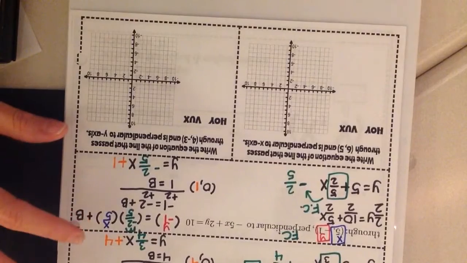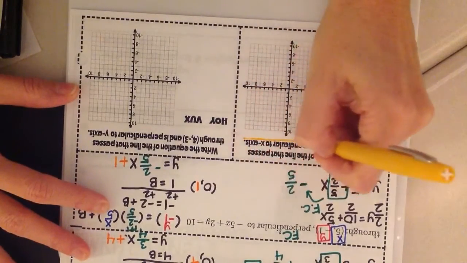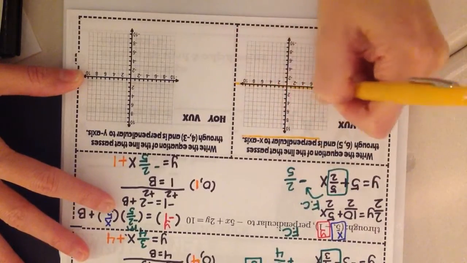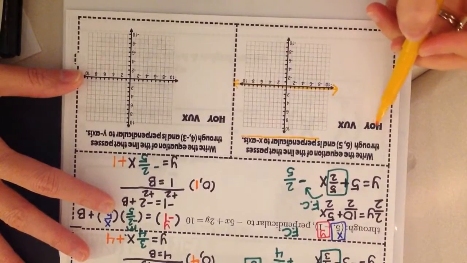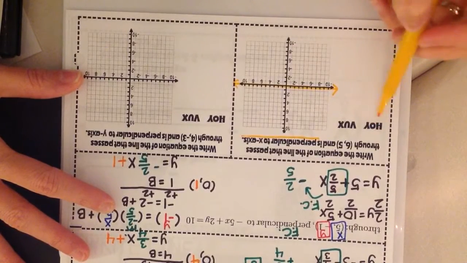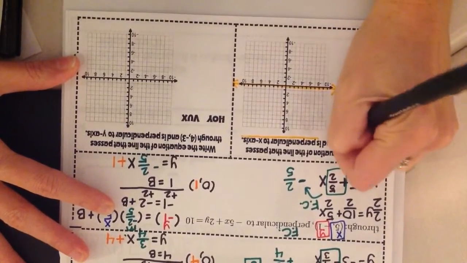So we've got to write the equation of a line that passes through 6, 5 and is perpendicular to the x-axis. Okay, so here's our x-axis. And that is a special line. It's a Hoy line. So I need to think, what line is going to be perpendicular to a horizontal line? A vertical line. So my final answer is going to be a Vux line.